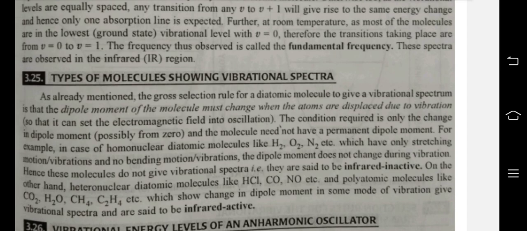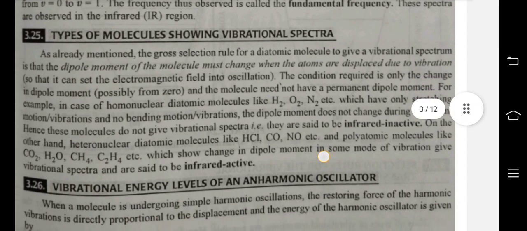On the other hand, heteronuclear diatomic molecules like HCl and CO, and polyatomic molecules like CO2, water, methane, and ethene, which show change in dipole moment in some mode of vibration, give vibrational spectra and are said to be infrared active.